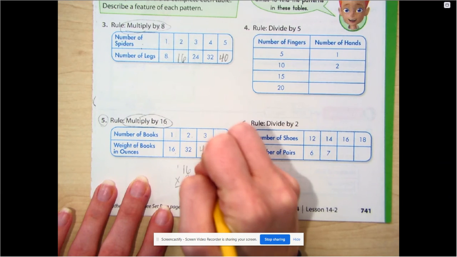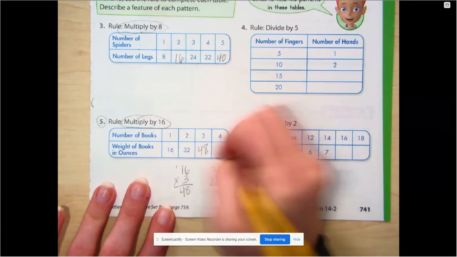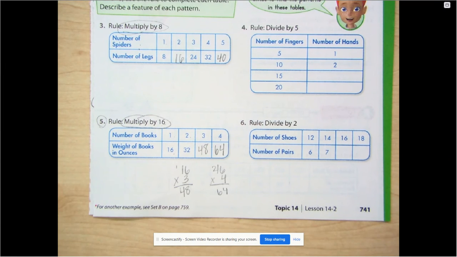All right, I got 48 underneath 3, and I got 64 for 4. Did you get that? Yay. All right, I think you got it. Let's just take a look at the back side before I release you to work.